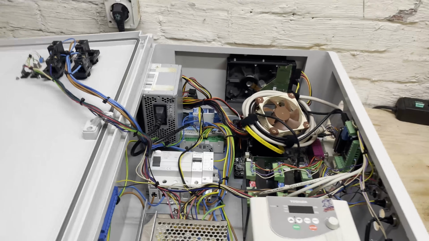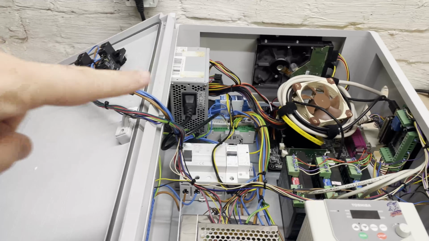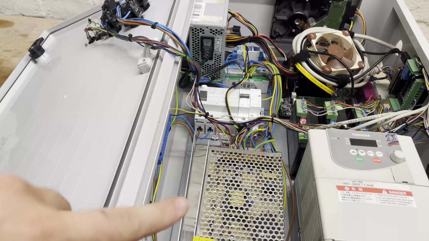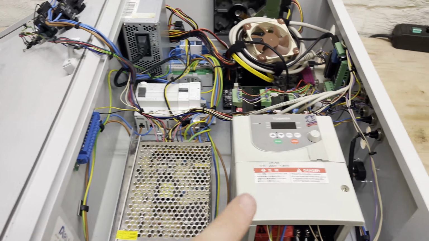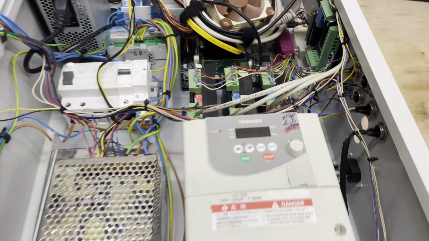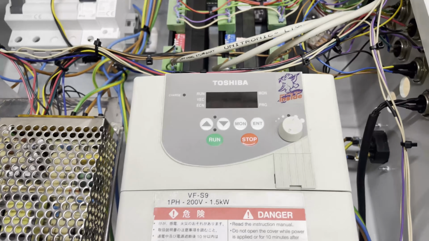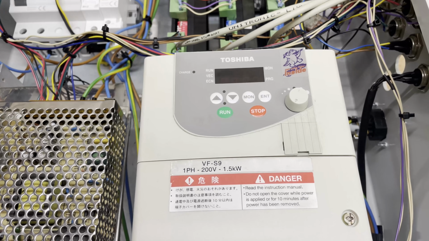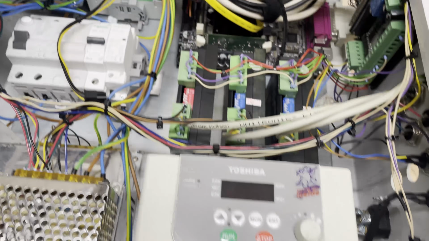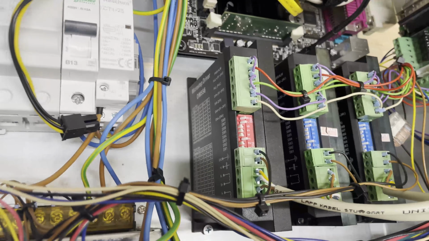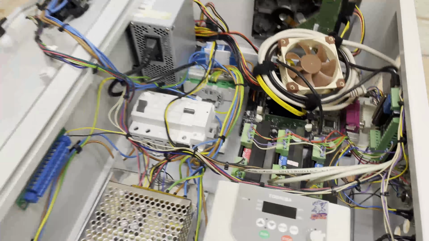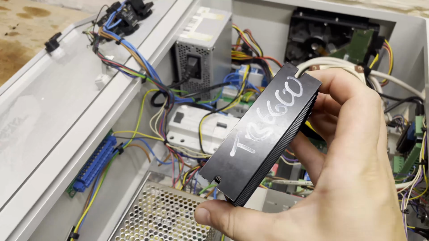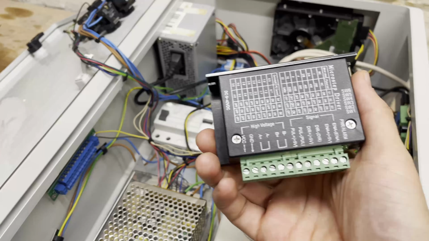Within the enclosure, the power gets distributed to the PC power supply, the motor driver, and an auxiliary power supply, as well as the VFD. For the VFD, I'm using a second-hand Toshiba VFS9 1.5 kilowatt unit. The motor drivers are generic DM556 ones. I also tried their analog counterpart, the DB6600, but I can't really recommend those.